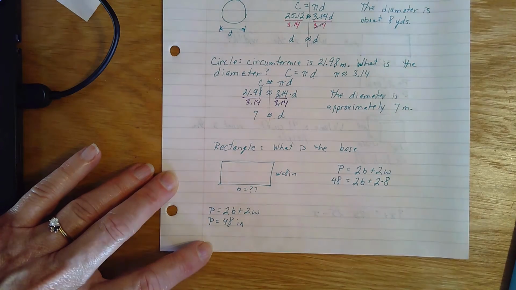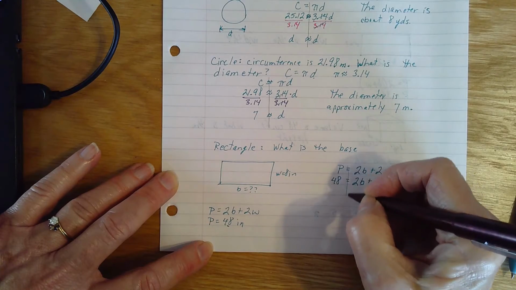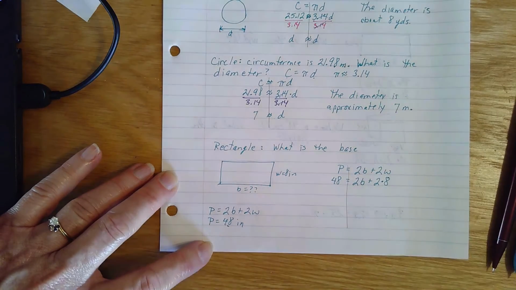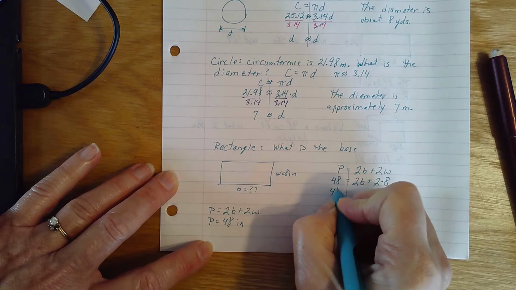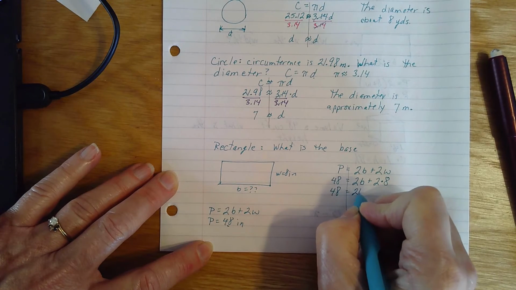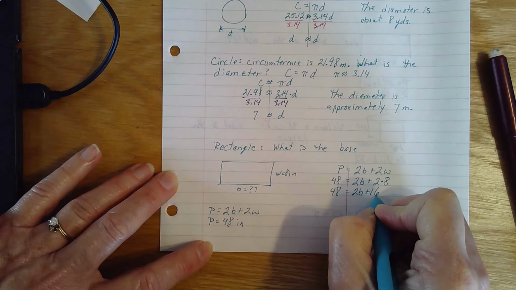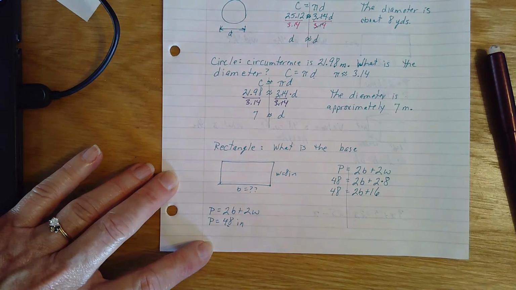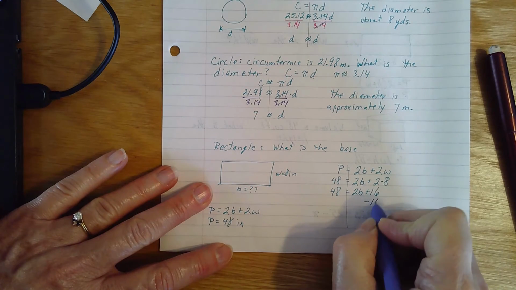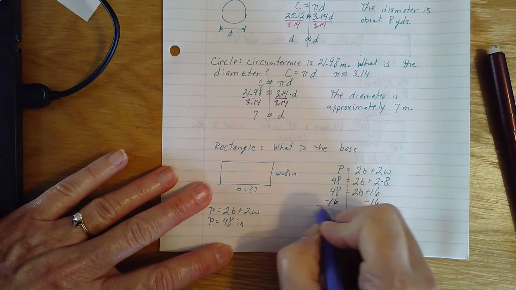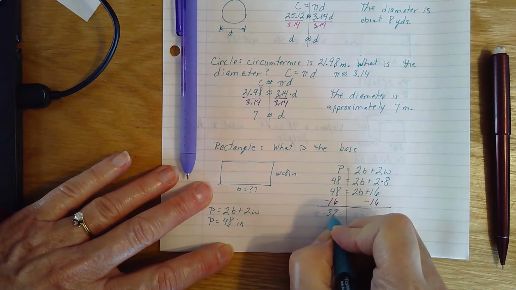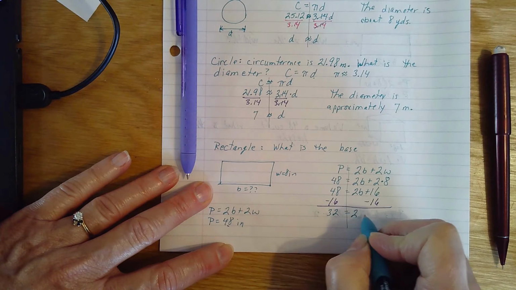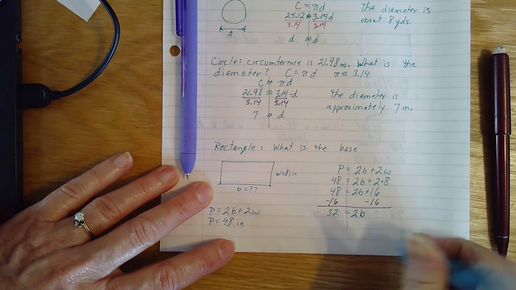This is a very standard two-step equation, reminding myself to do the same thing on both sides. I'm going to simplify just a little bit. So 48 equals 2 times B plus 16. I'm going to subtract 16 on both sides. So 32 equals 2 times the base.